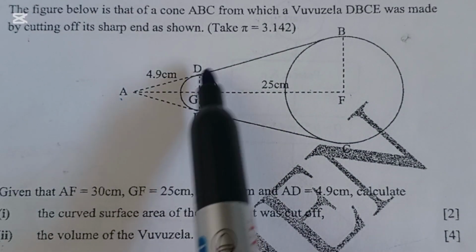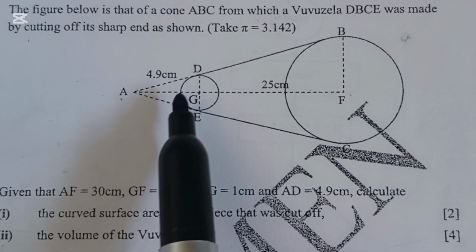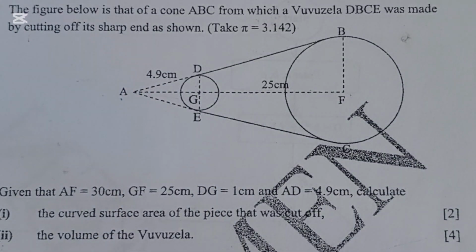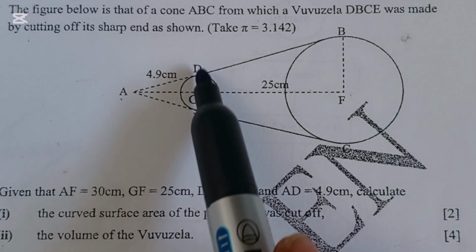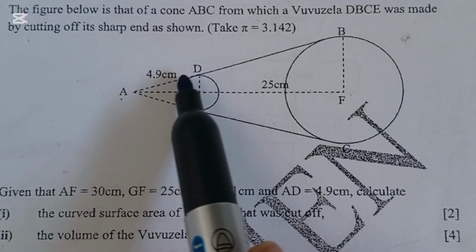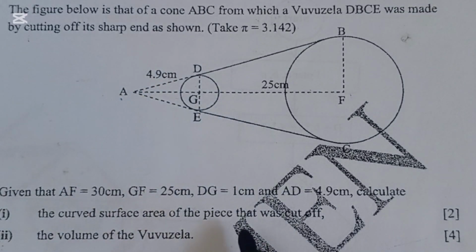DBCE was made by cutting off this sharp end. So we are given that AF is 30 centimeters, GF is 25 centimeters, DG, that is the radius of the small cone which was cut off, is 1 centimeter, and AD, which is the slant length, is 4.9. So calculate the curved surface area of the piece that was cut off.